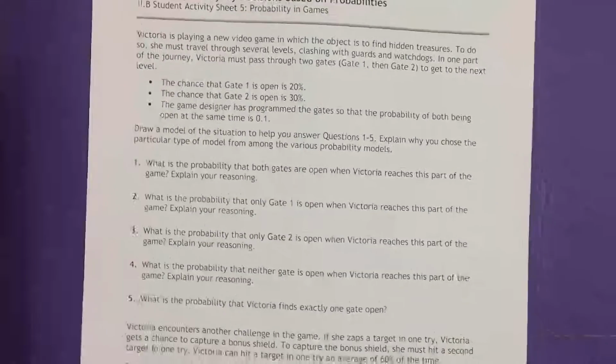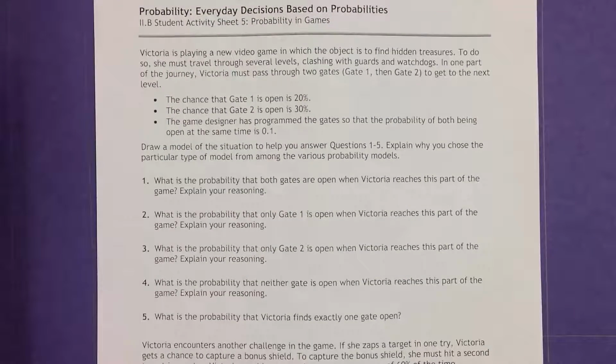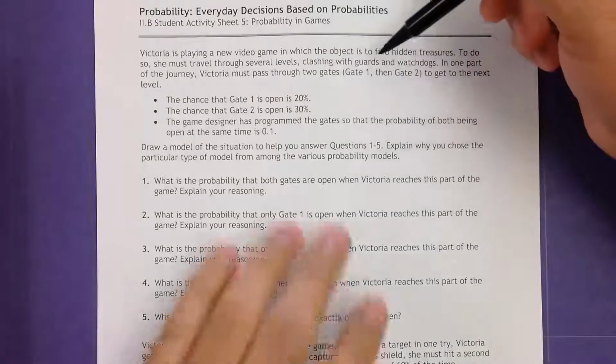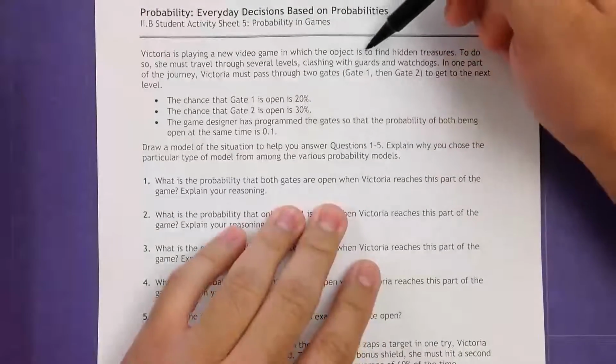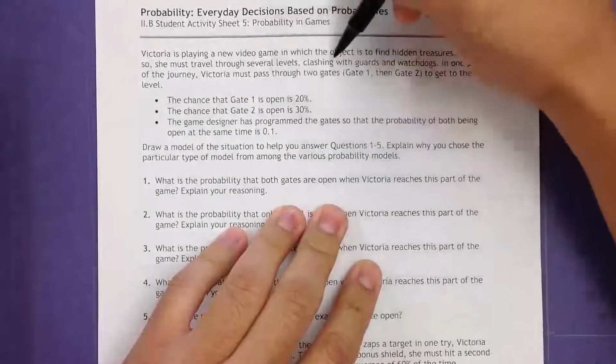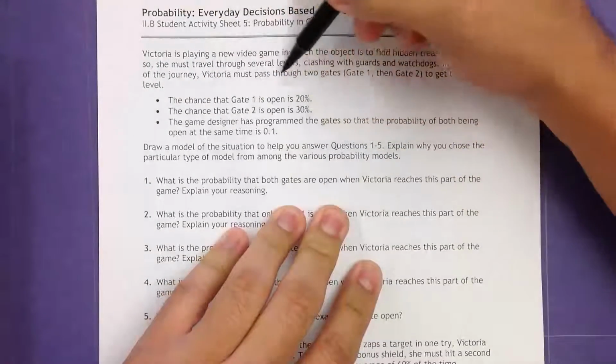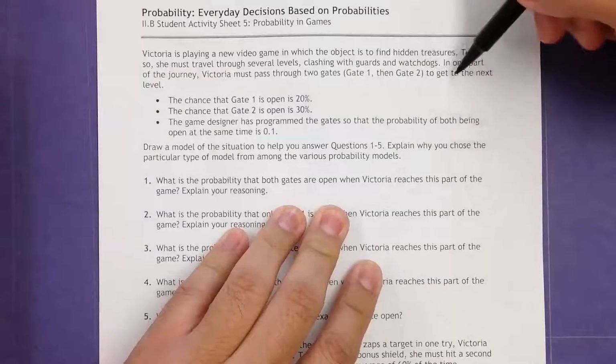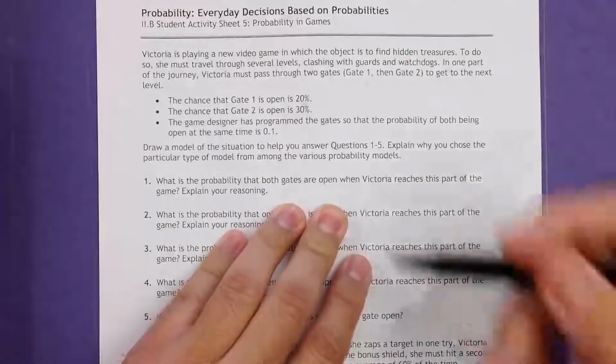I'm talking about probability in games. This is a particular video game. I changed what the game is all about. Victoria is playing a new video game with the objective to find hidden treasures. To do so, she must travel through several levels, clashing with guards and watchdogs. In one part of the journey, Victoria must pass through two gates, Gate 1 and Gate 2, to get to the next level. Okay, and so this is where I change it.